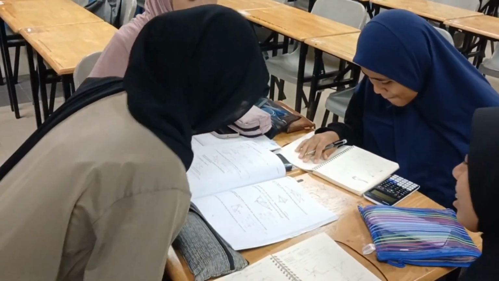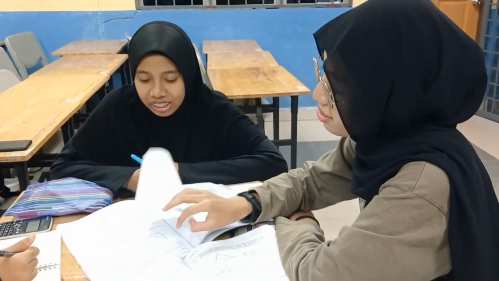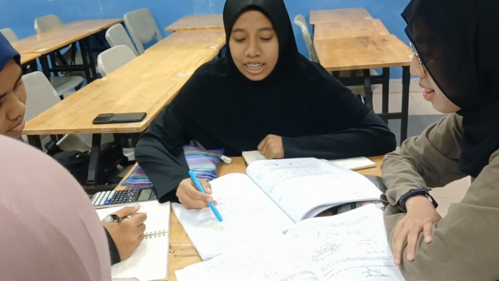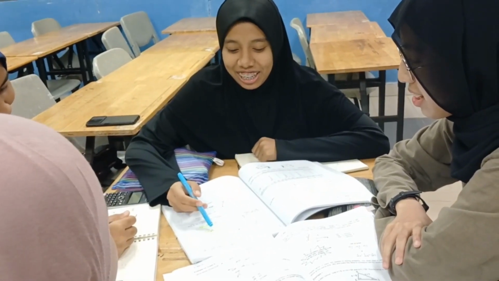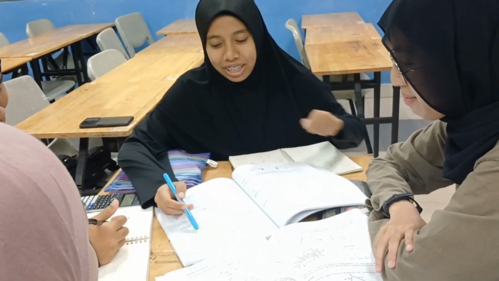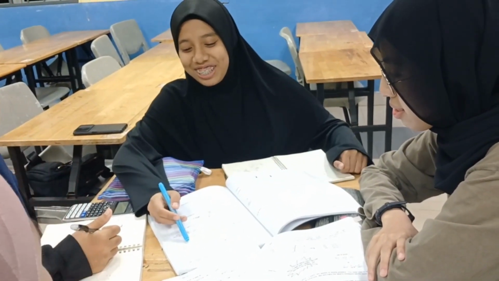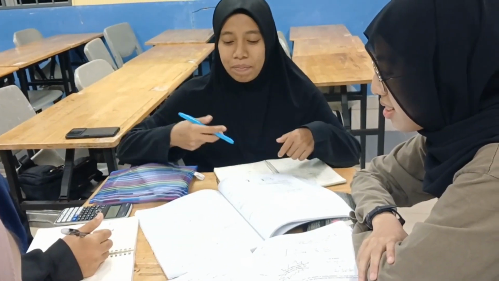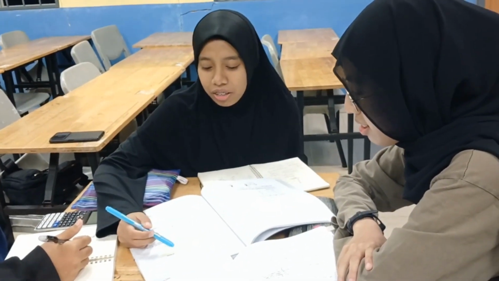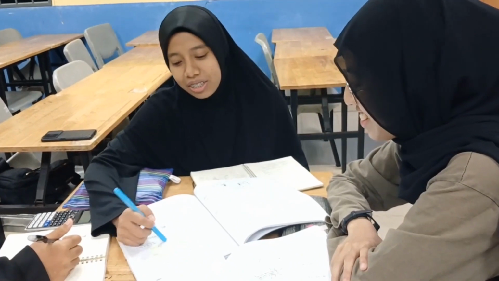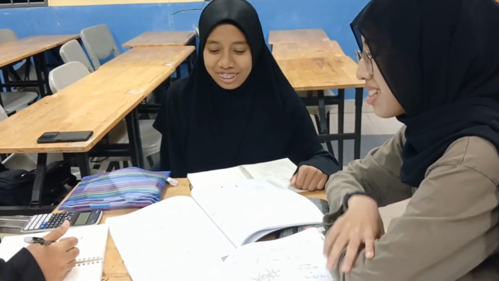Okay, guys. I am confused about when to use the law of sines and when to use the law of cosines. Can you explain for us? Law of sines is when sin A divided by A equals sin B divided by B and equals sin C divided by C. Or you can flip it from the upper to the below. Can you give us some example?